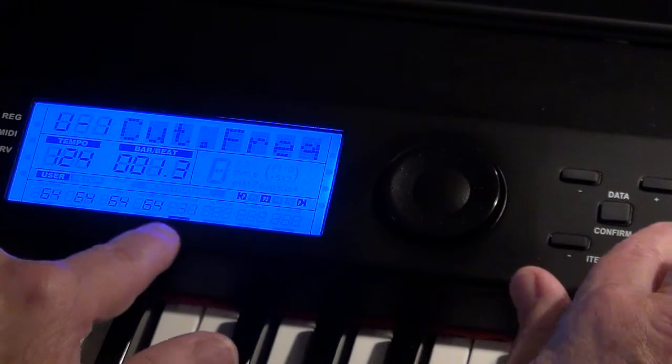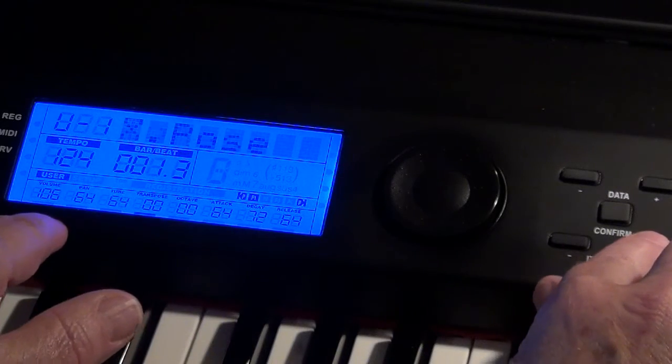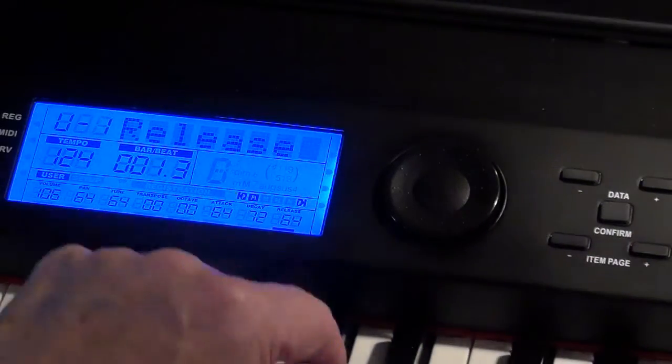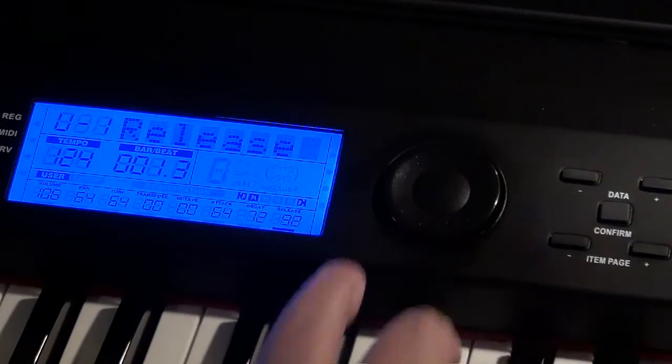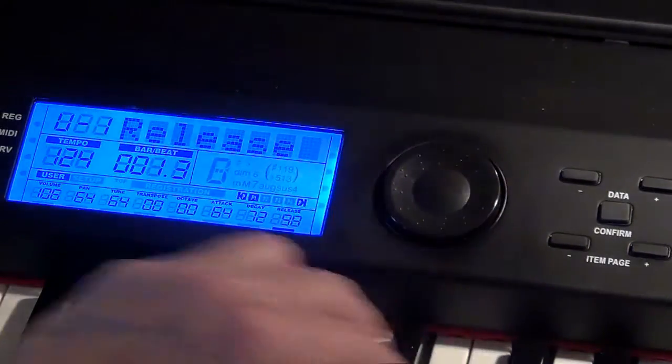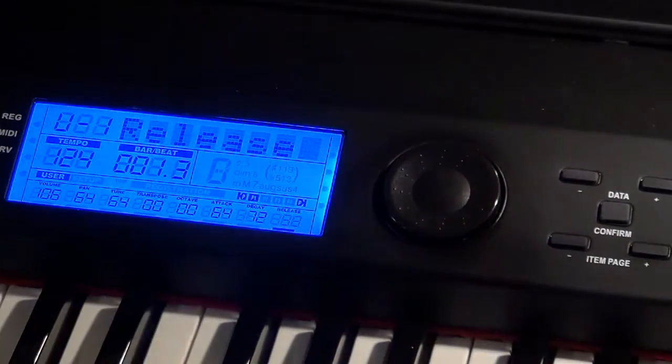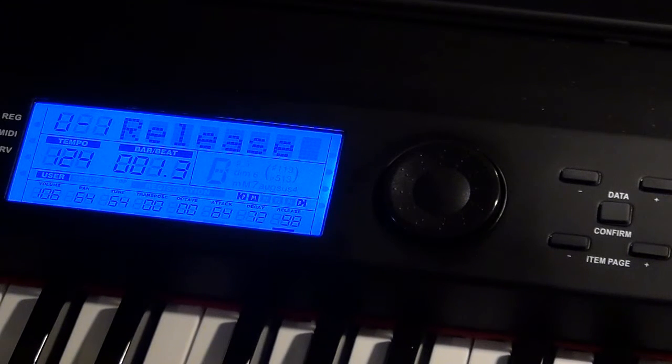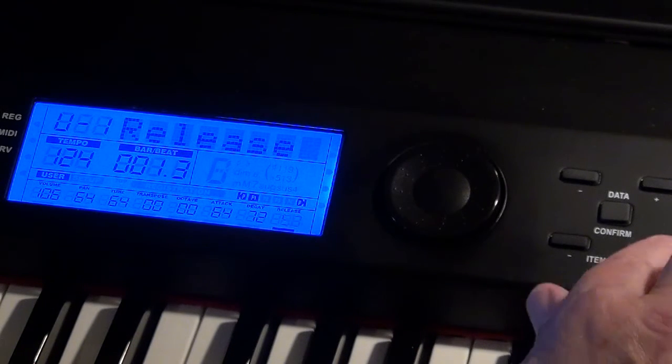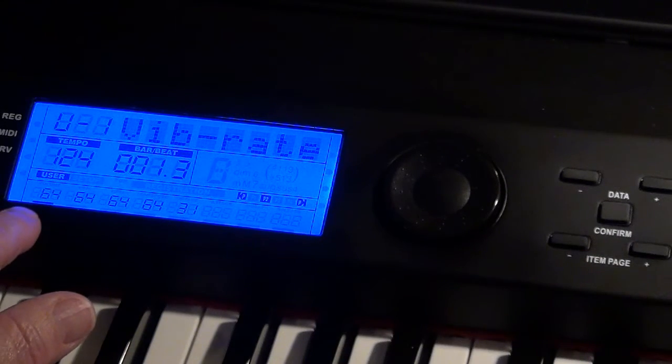So now let's be exciting. Let's go on to the, what have we got? The release. We can give it a bit of extra sustain. Very ethereal sound. It's almost like a harp, but it's still a piano, electric piano. Now let's be silly. Let's see what we can do.